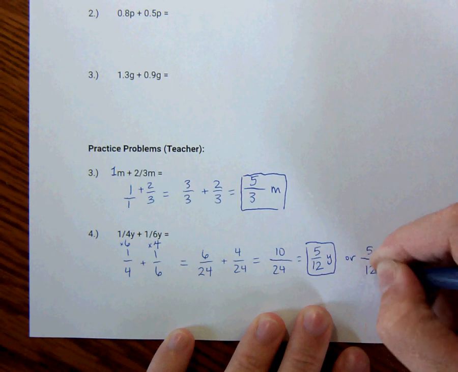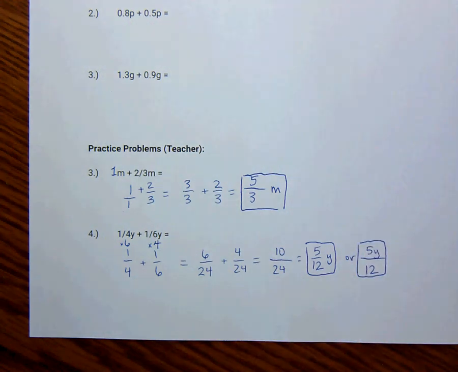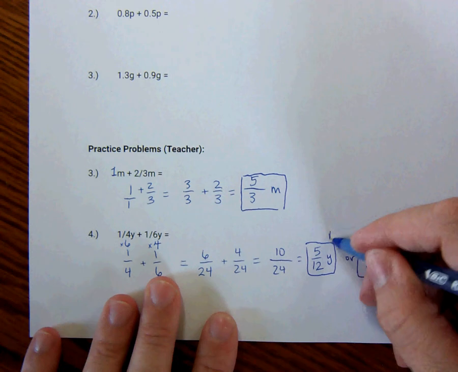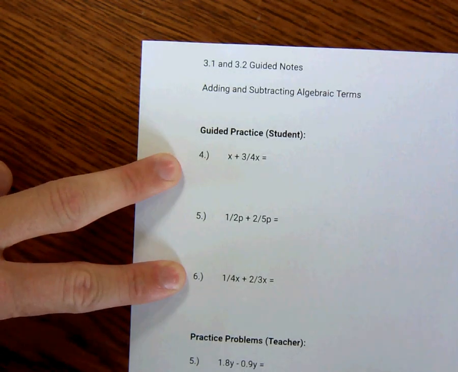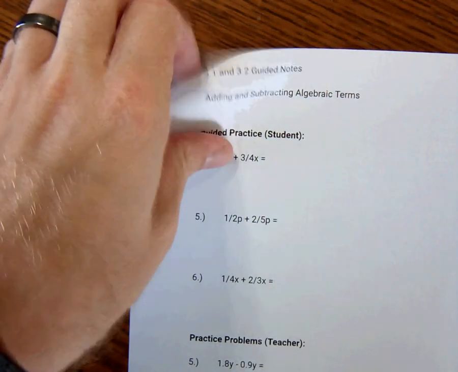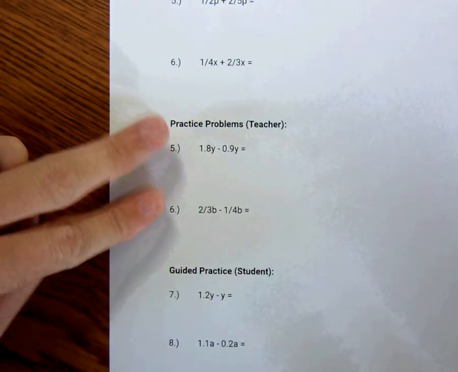We don't have to write anything like this for now, but you will sometimes see things written as 5y over 12, just so you've seen it. Obviously, this is going to be a little easier, especially when we first start out. Pause the video. Get the video rolling.